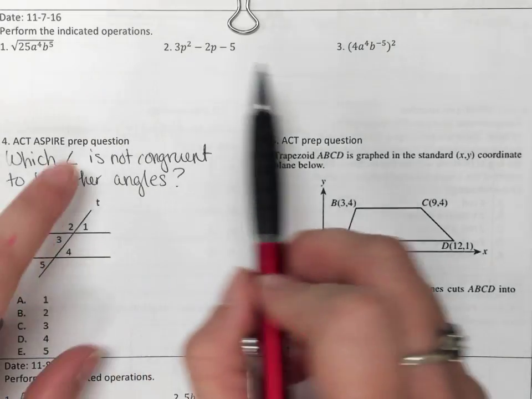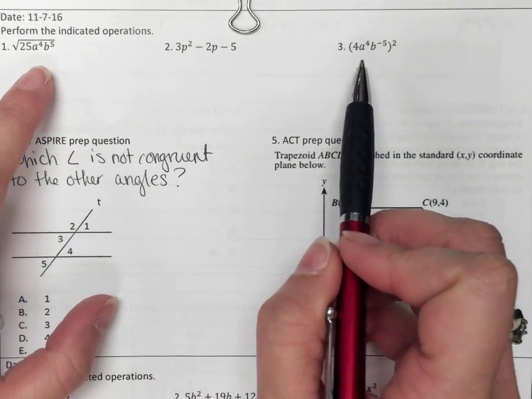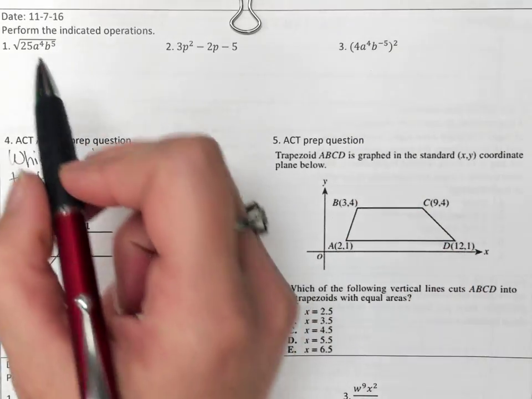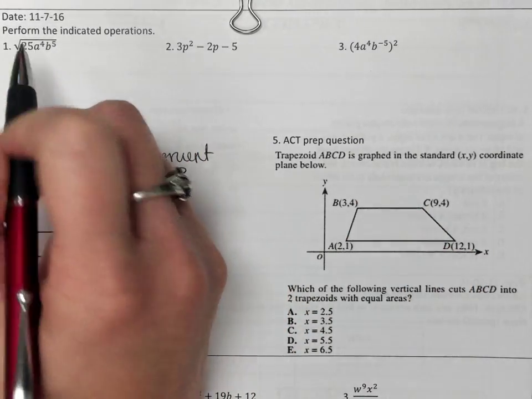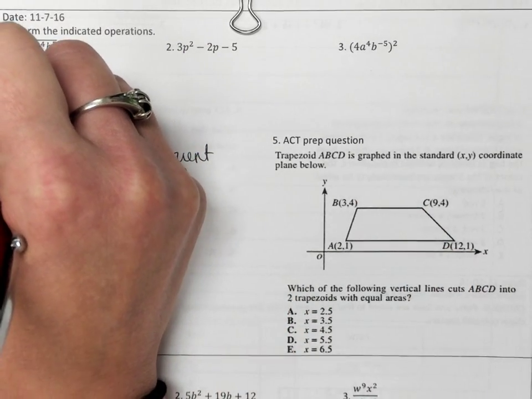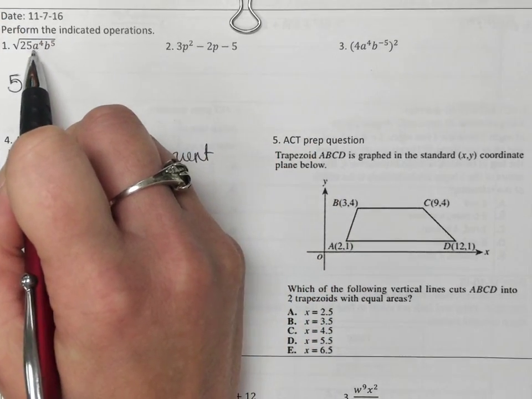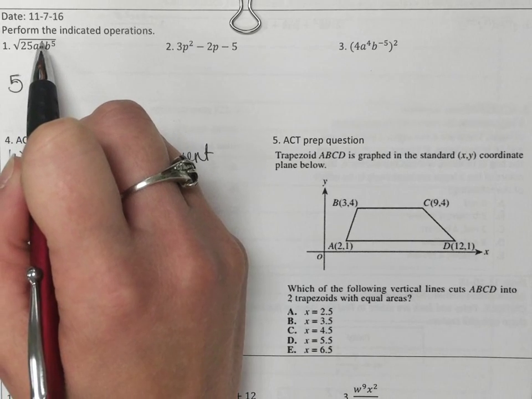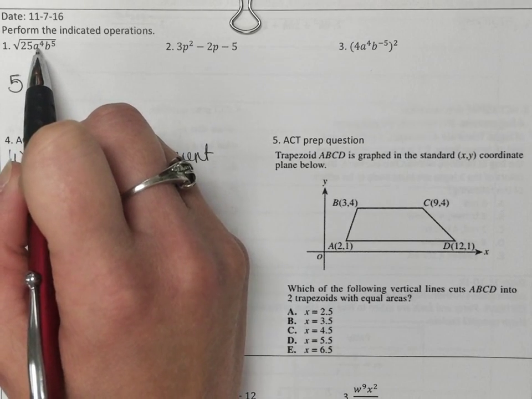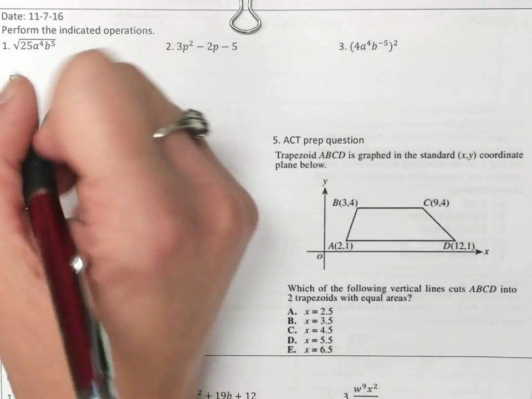Let's see. Reviewing 1 and 3 are new because we've got to have those for what's coming up soon, okay? All right, so what's the square root of 25? 5. All right, do you remember how to do the letters? How do you take the square root of a to the 4th? Divide it by 2. Very good. What's half of 4? 2.